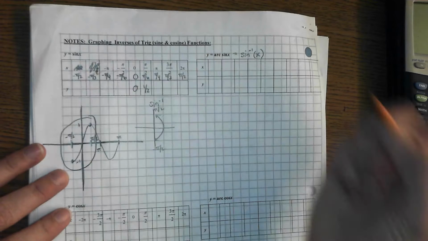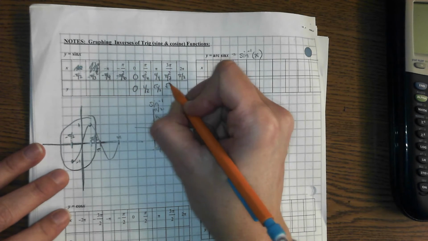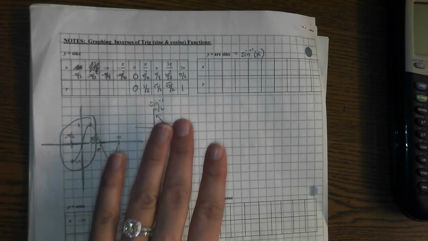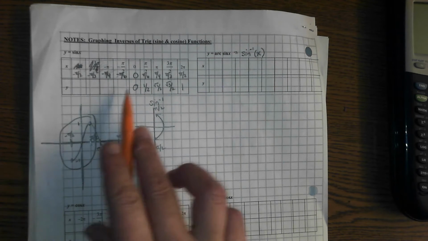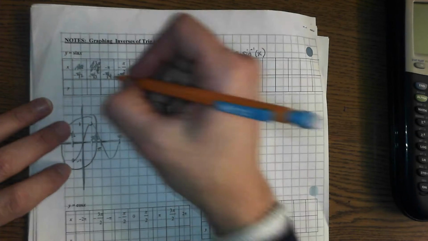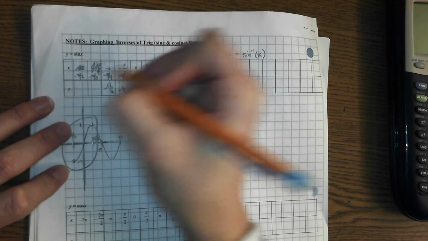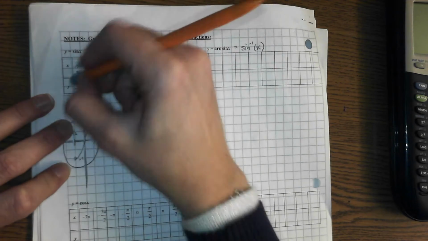That's root 1 over 2. Then there's root 2 over 2, root 3 over 2, and 1. So if we go backwards into the fourth quadrant, negative pi over 6 is going to be just like pi over 6 was, except it's going to be negative a half, negative root 2 over 2, negative root 3 over 2, and negative 1.